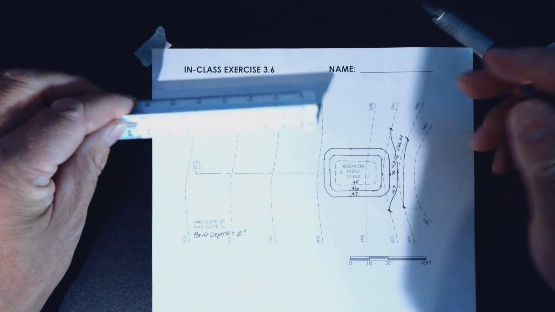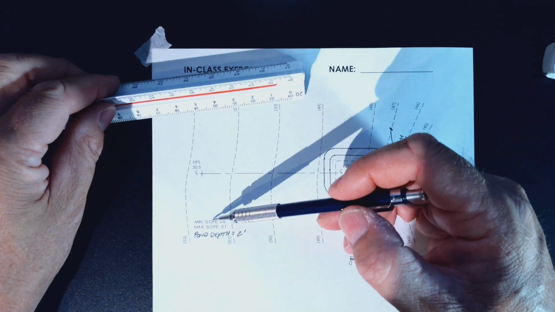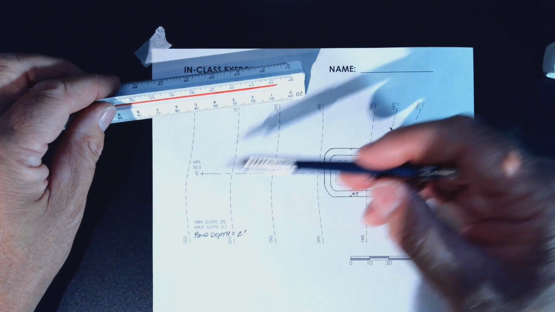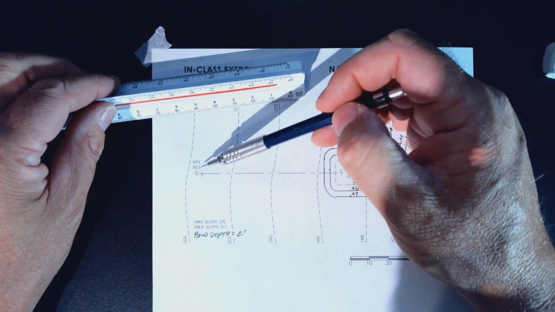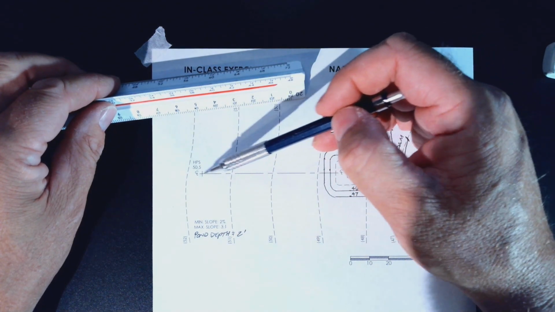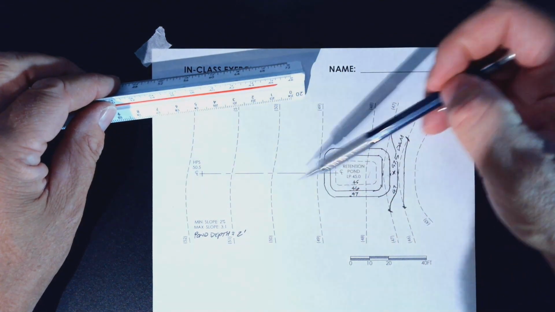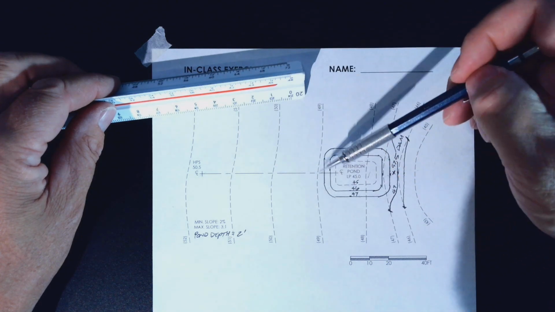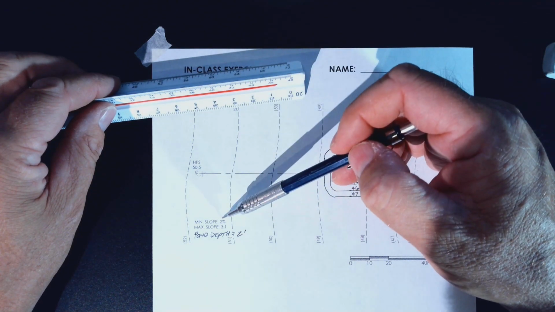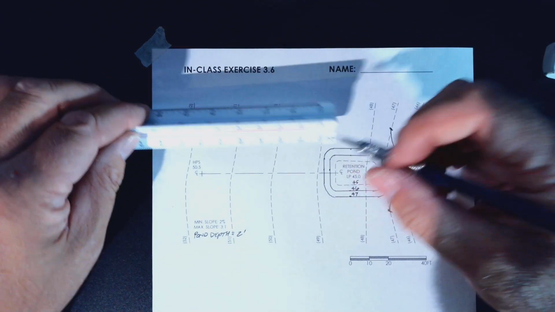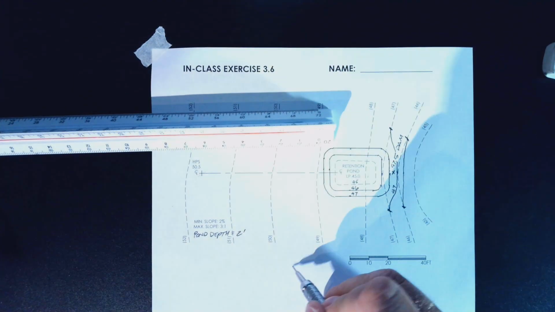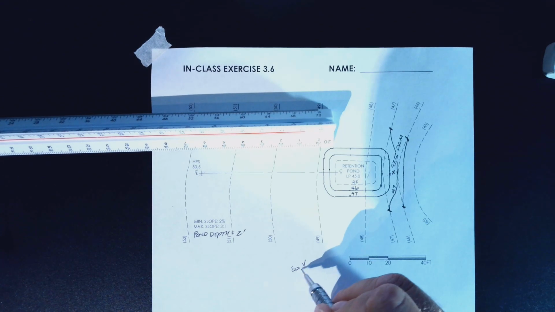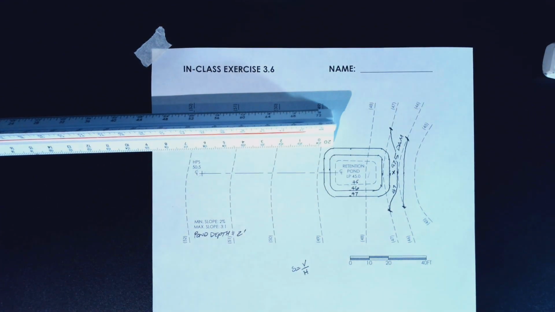So what else do we know now? We know that minimum slope is 2%. We know that this is contour 47, this is contour 50.5. We don't know the slope here, so what we've got to do is figure it out and make sure that it's more than 2%. And how do we do that? Well, slope equals vertical divided by horizontal.